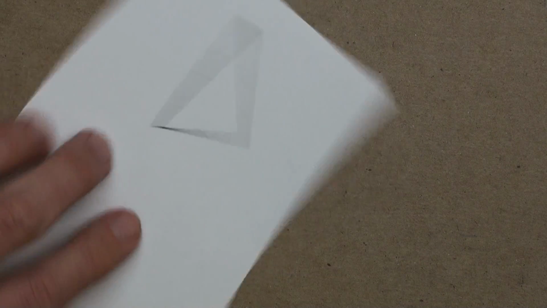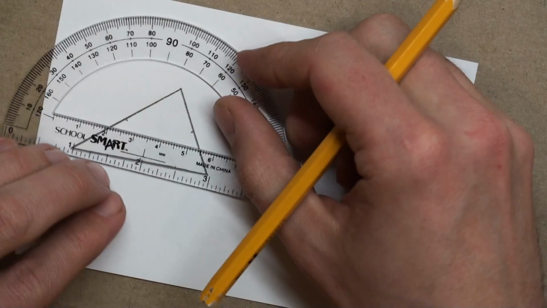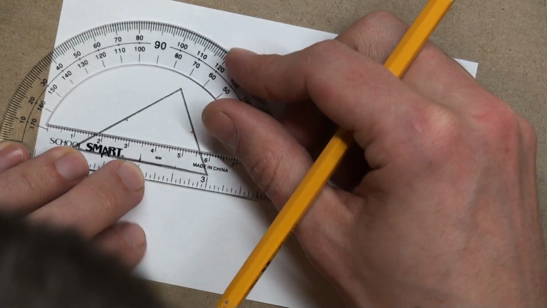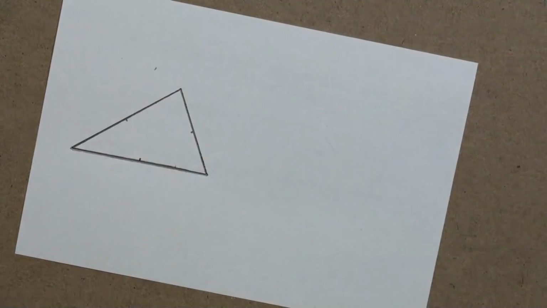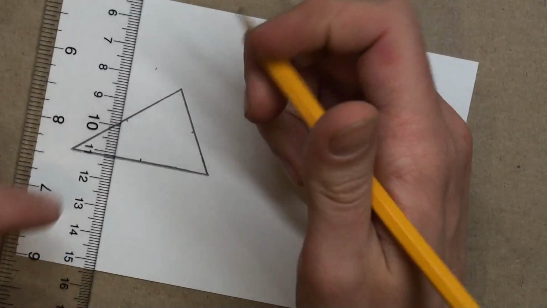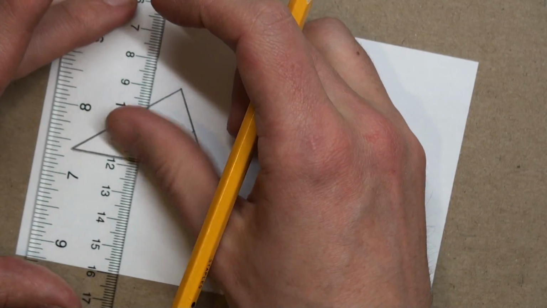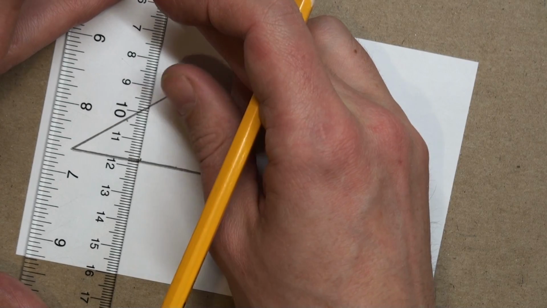Now, not only that, but it has to be perpendicular, right? So if I go to that point I made and line up my protractor on it, I want to go to 90 degrees up. So I'm going to put a little mark there. Alright, so to perpendicularly bisect this side, actually that wasn't too great of a point, was it?